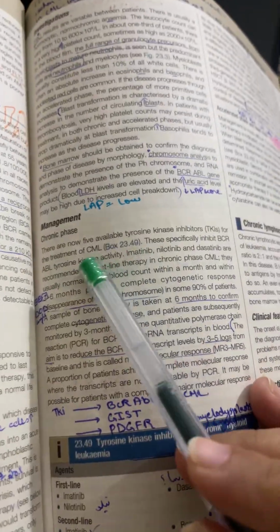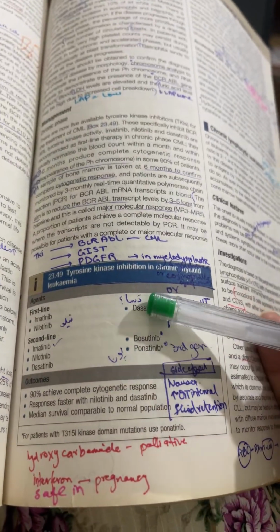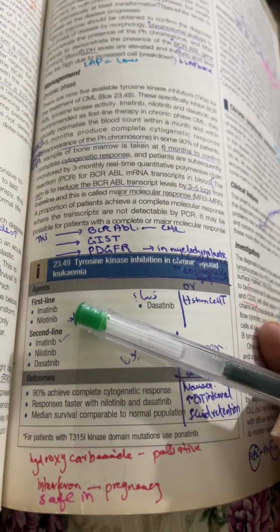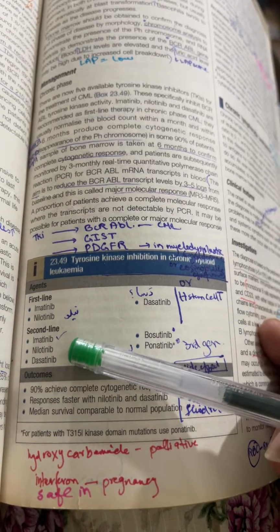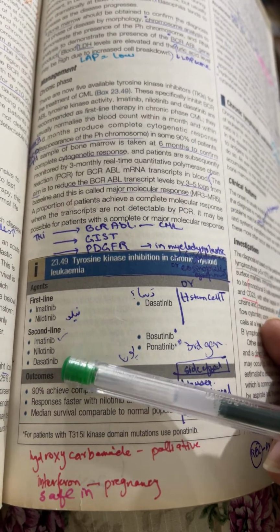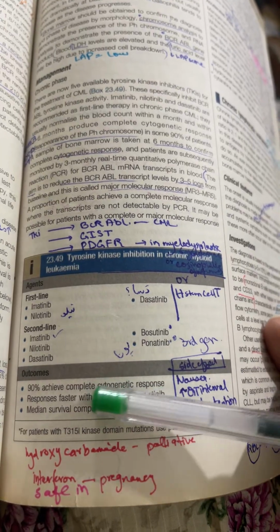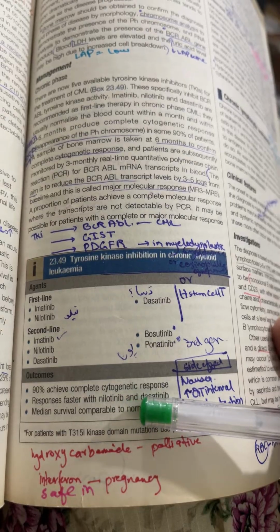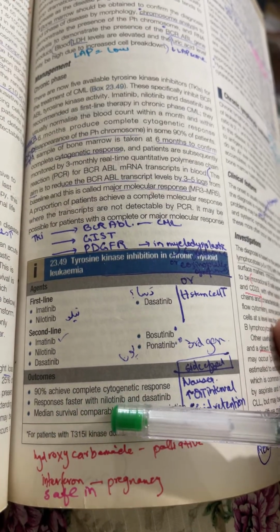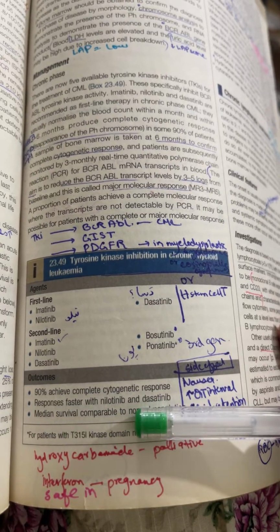What will be the management in chronic phase? In management, first we look at tyrosine kinase inhibitors. First line: imatinib, dasatinib, nilotinib. Second line: imatinib, nilotinib, dasatinib, ponatinib. Outcomes say 90% achieve complete cytogenetic response. Response is faster with nilotinib and dasatinib. Median survival is comparable to the normal population.